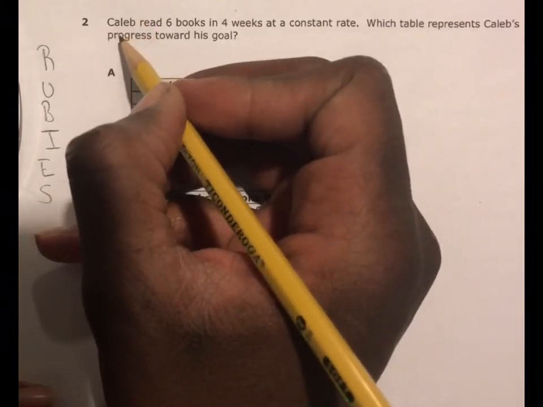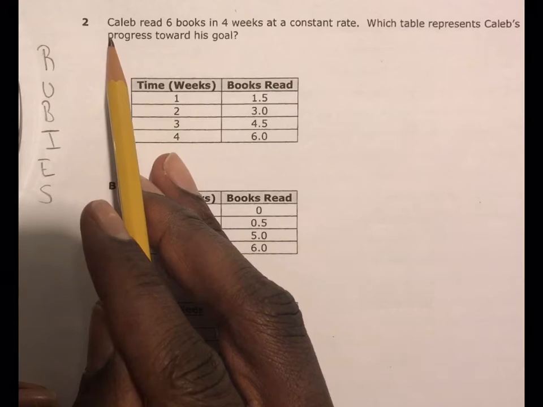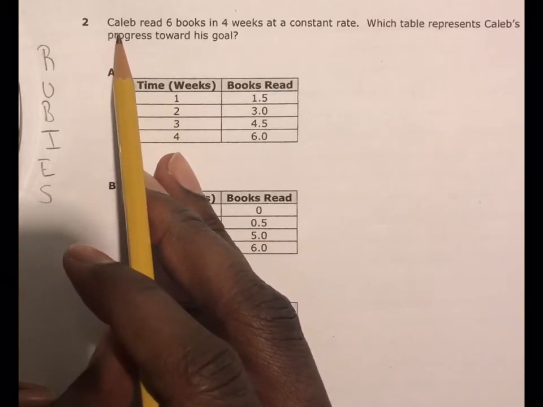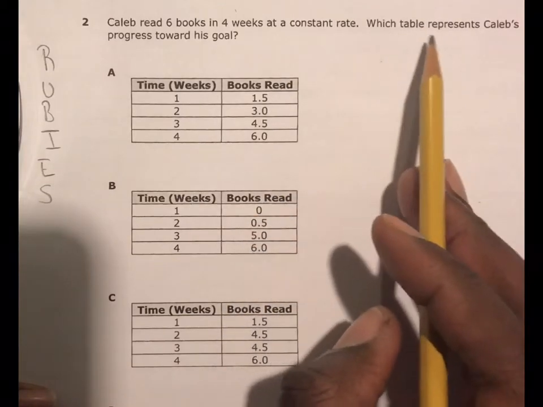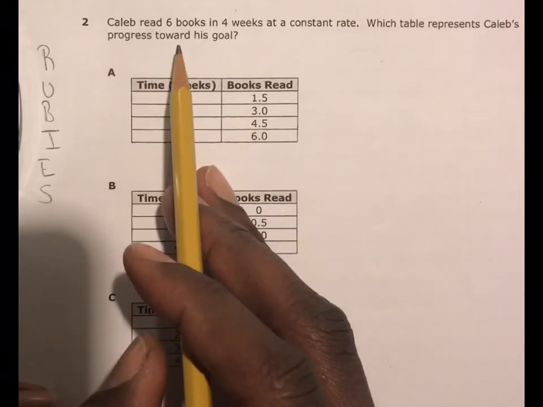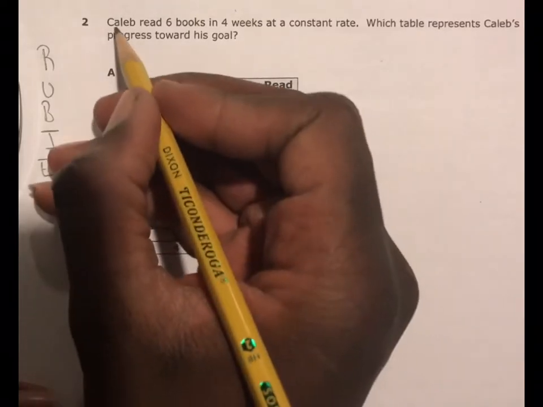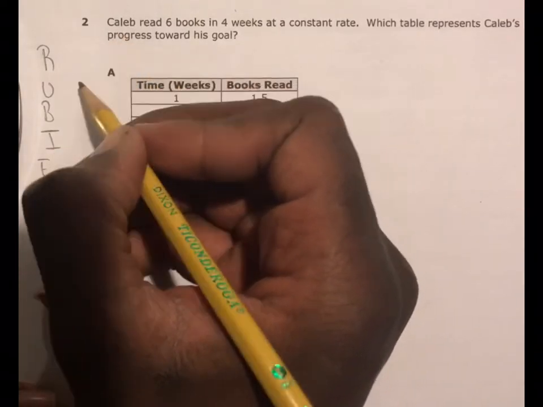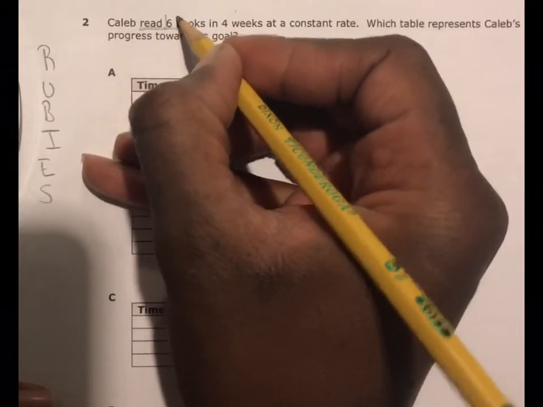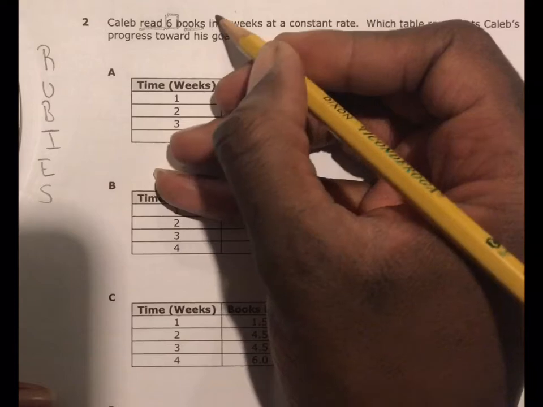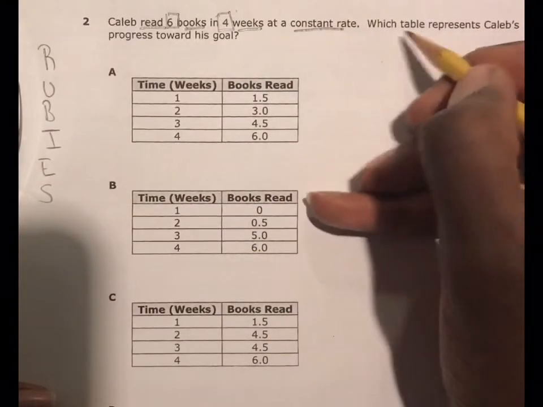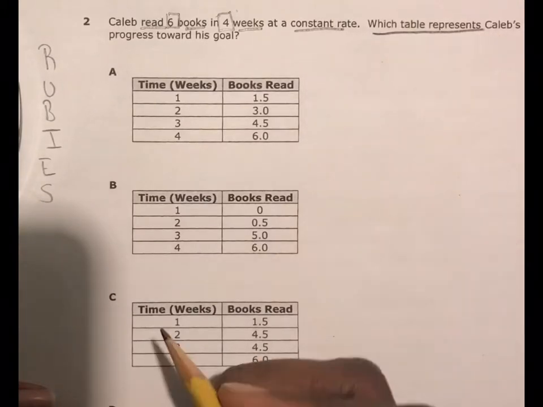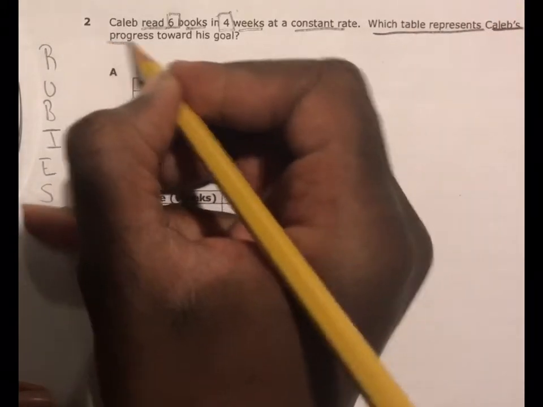All right, so let's go ahead and read once. Remember, the first time we're just reading for information. Caleb read 6 books in 4 weeks at a constant rate. Which table represents Caleb's progress toward his goal? Reading a second time, making sure that we underline important words and box numbers. Caleb read 6 books in 4 weeks. He read it at a constant rate. They want to know which table represents Caleb's progress.